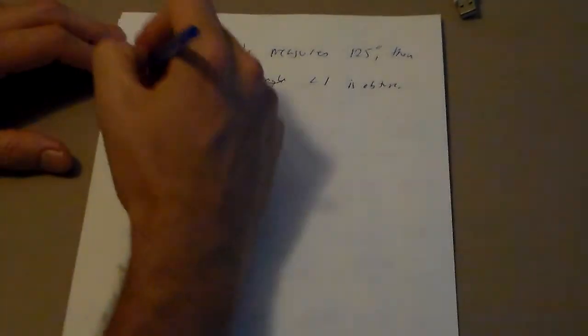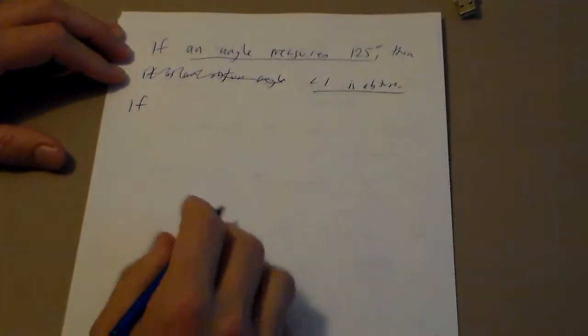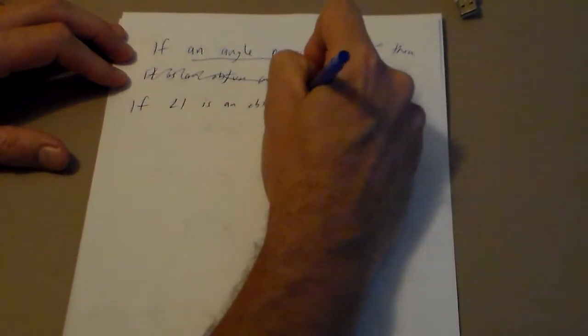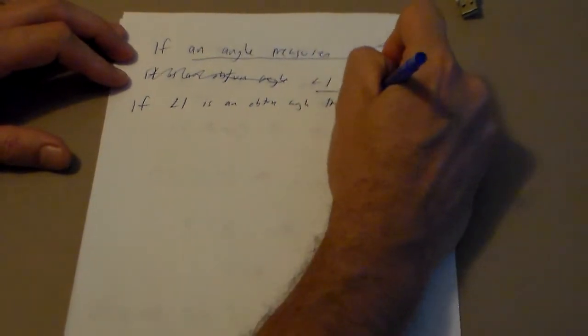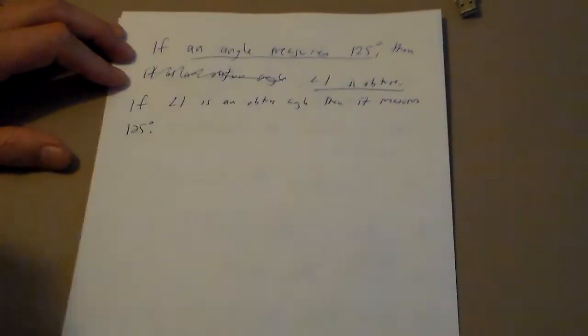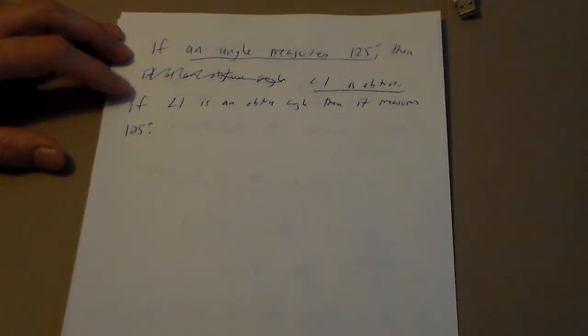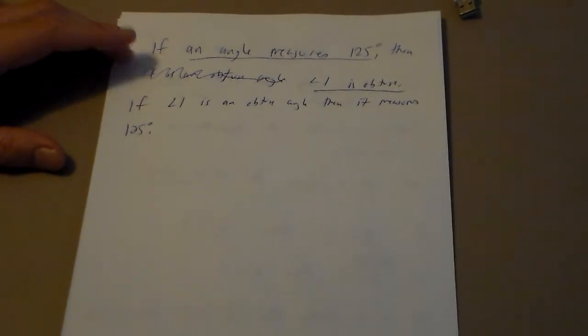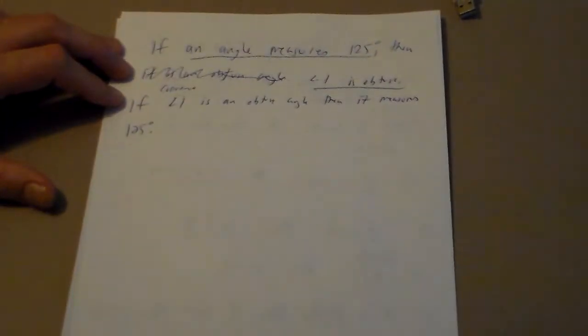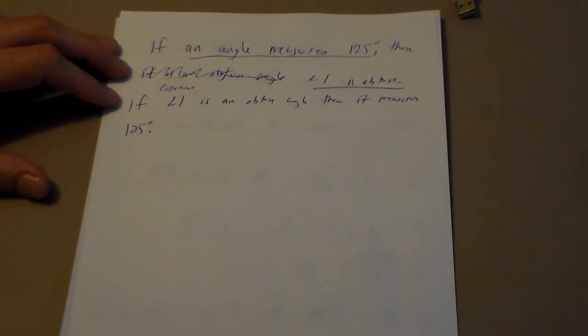Here we go. Well, that's the conclusion, and this is the hypothesis. So I'm going to say, if angle 1 is an obtuse angle, then it measures 125 degrees. Not a true statement. However, it is the converse. So why do we talk about converse? Well, everything that we learned in section 3.3, we're going to take the converse of it in this section.